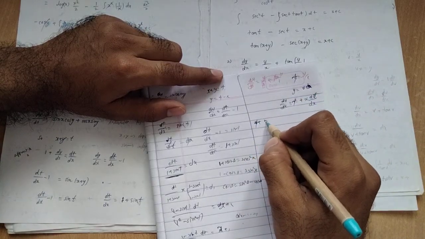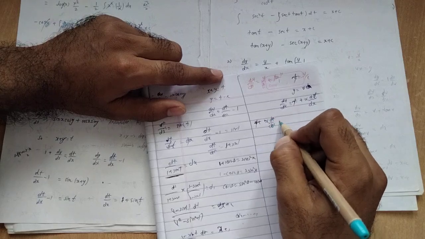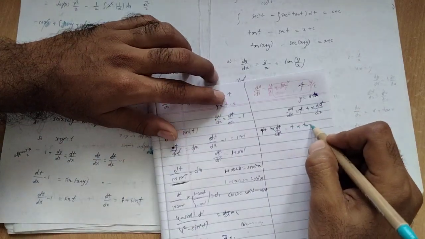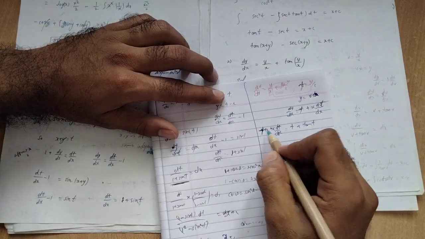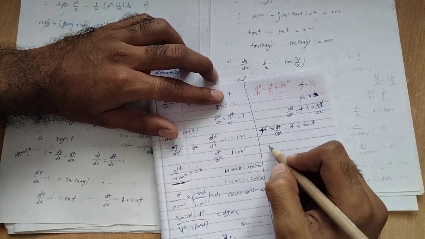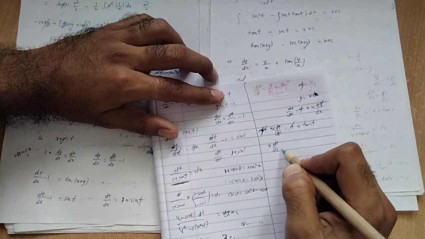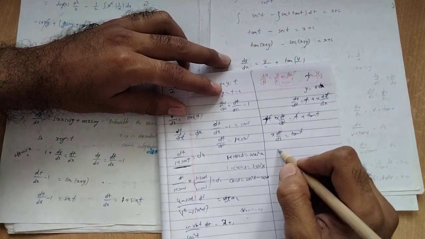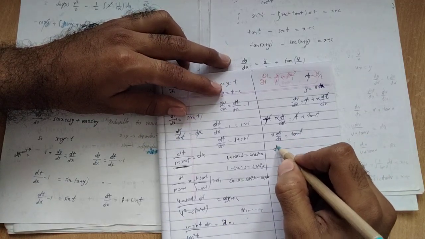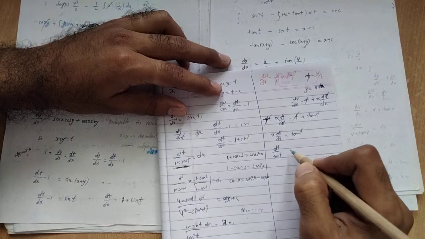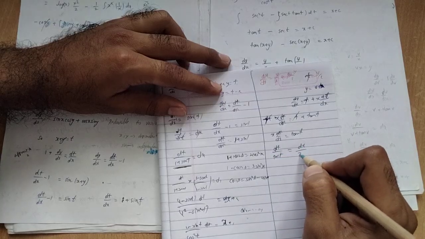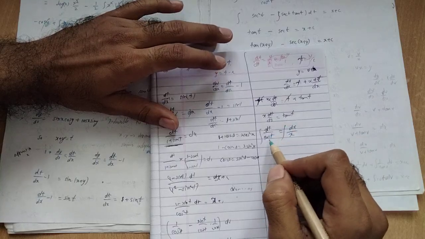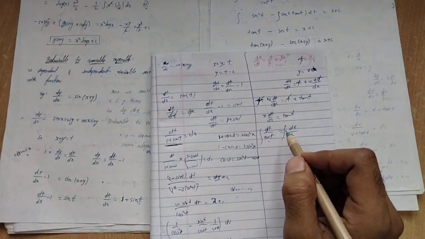t plus x dt by dx with respect to t plus tan t. So this t gets cancelled, and x dt/dx equals tan t. Place this side or that side, so dt with respect to tan t equals dx upon x. So integration. While integrating 1 by tan, what will be the answer?